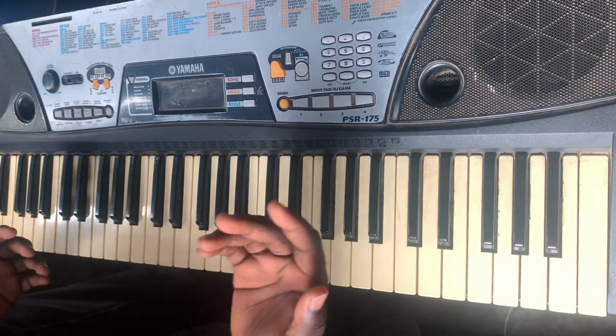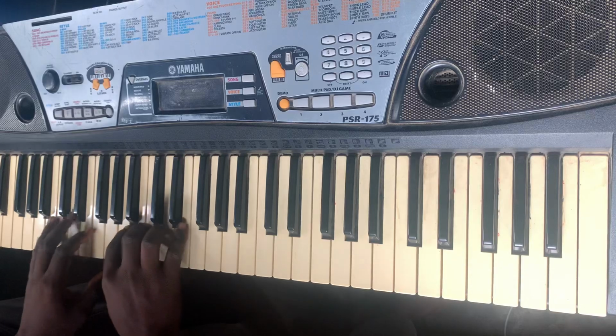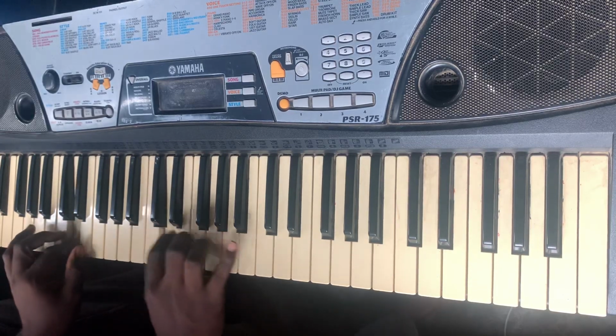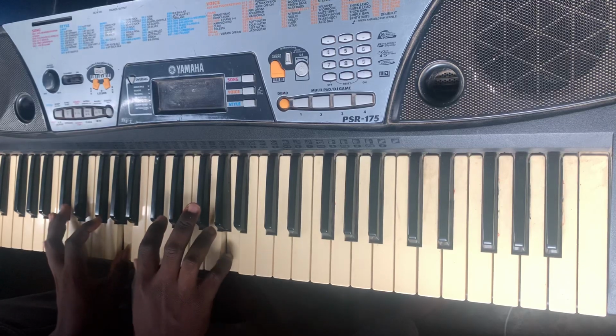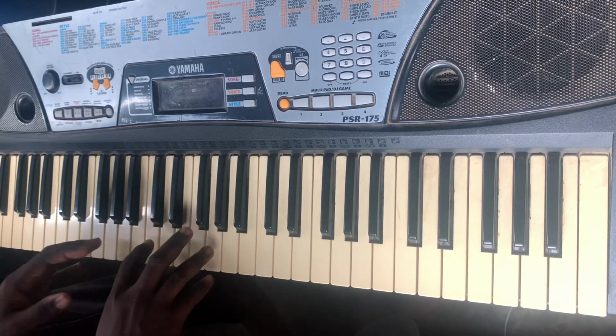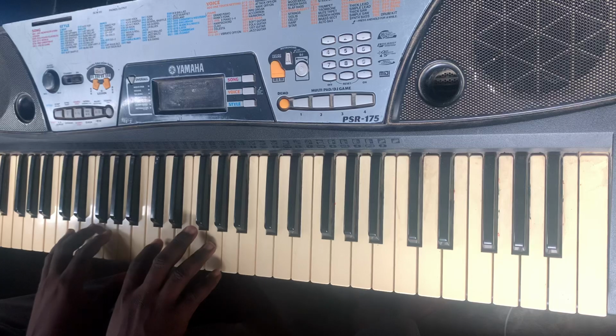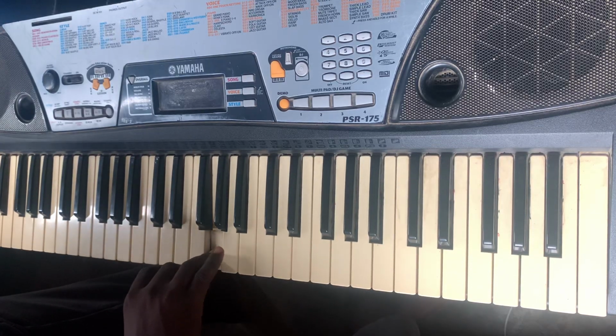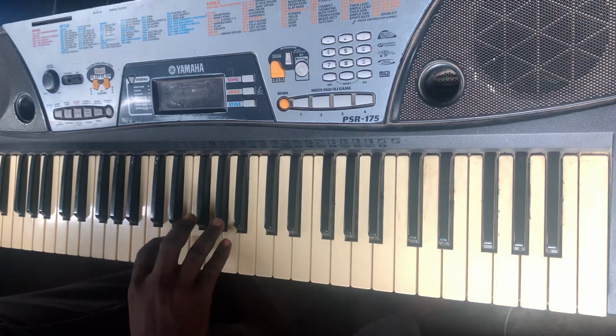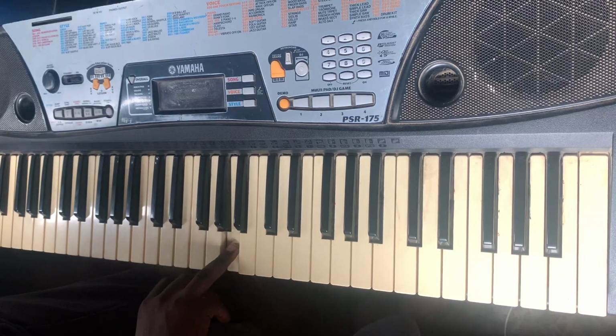But then let's look at our natural minor scale. The 7th note of the natural minor scale, which is this G, has a whole note before it resolves to the tonic center, or the tonal center.